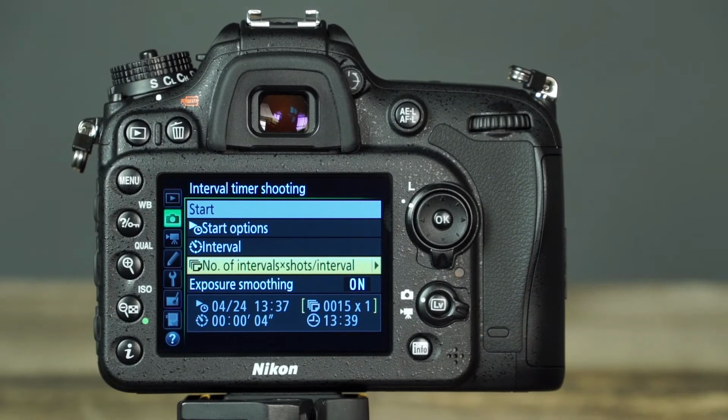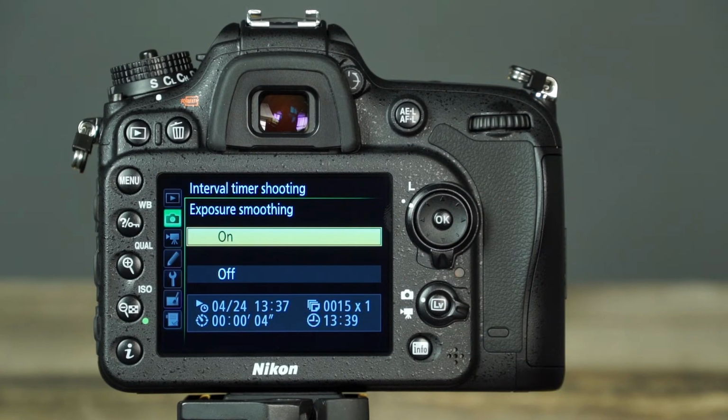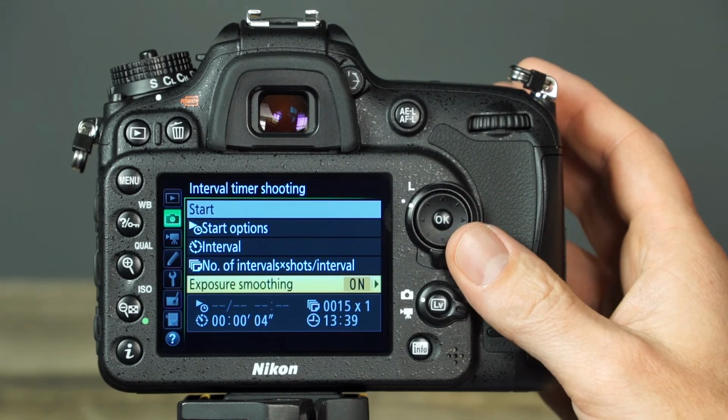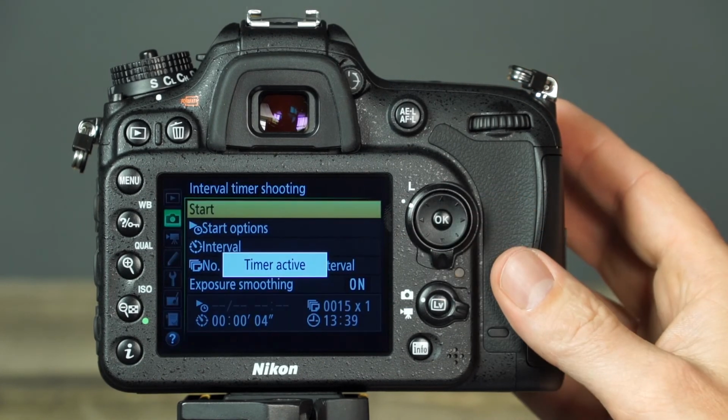The next setting is exposure smoothing. When enabled, exposure smoothing will allow the camera to adjust the exposure to match the previous shot. Note that when the shooting mode is set to manual, ISO auto must be enabled for the exposure smoothing to function properly. Now you're ready to have the camera start taking pictures. Highlight Start and press OK.